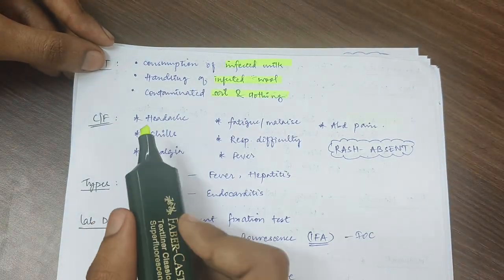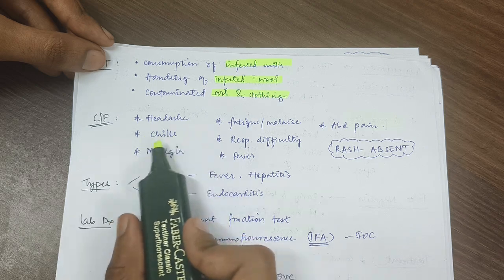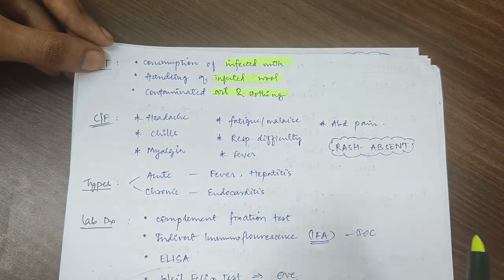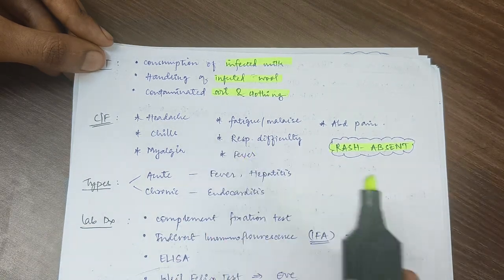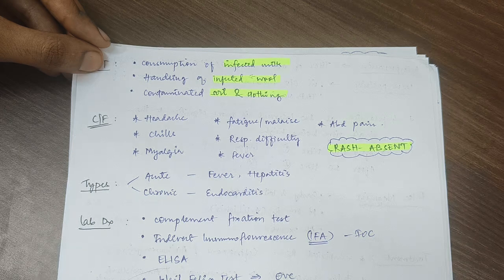So again, same clinical features, that is headache, chills, myalgia, fatigue, malaise. All these are the things you're going to write. Never mention rash here. Okay, respiratory difficulty is seen, fever also is seen, abdominal pain is also seen, but never write rash here. Q fever is without rash. Okay.